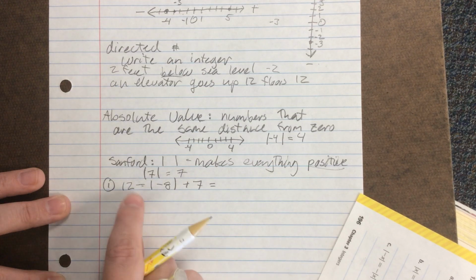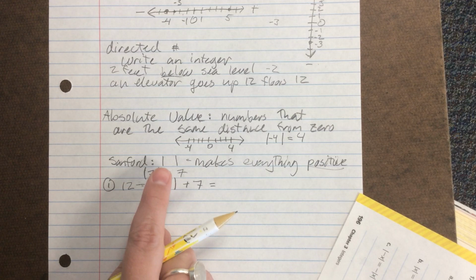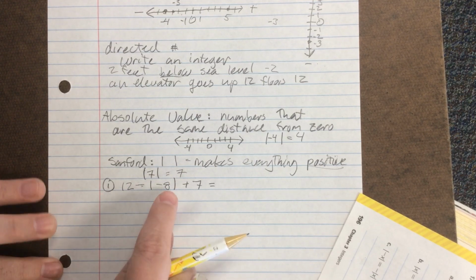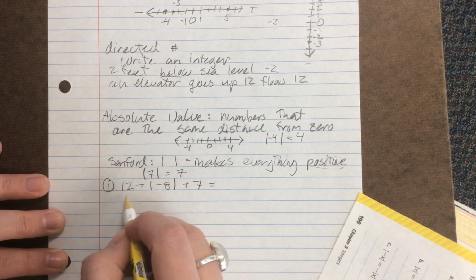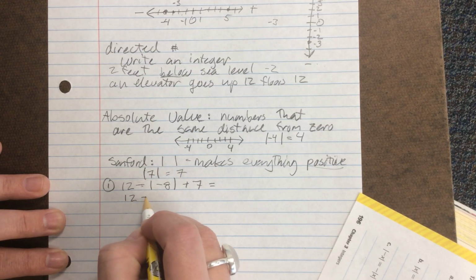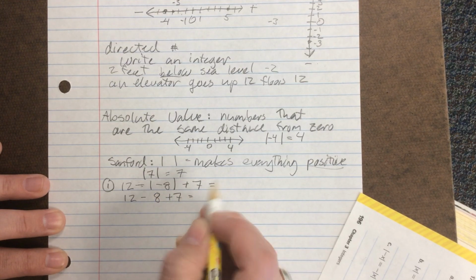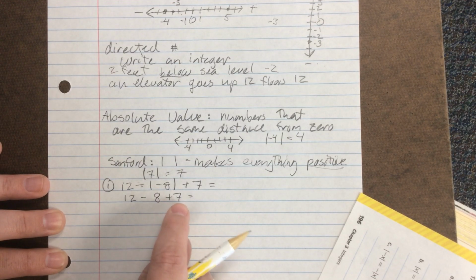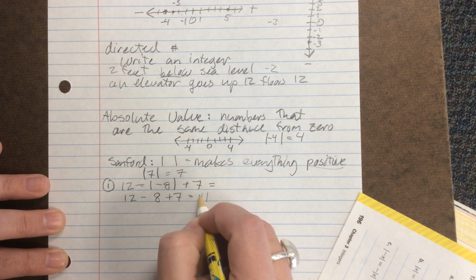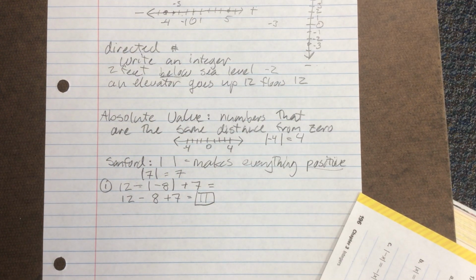I'm going to call this number 1. So first thing we need to do, because like I said, they kind of act like parentheses, PEMDAS would tell us we have to do parentheses first. The absolute value of -8 turns it positive. So now we have 12 minus +8 plus 7. And if we do this in order, 12 minus 8 is 4. 4 plus 7 is 11. Okay? So that's probably more complicated than I think that you will see.